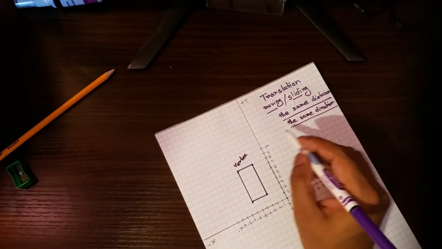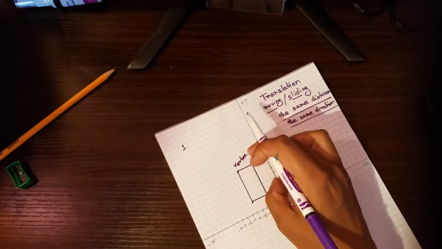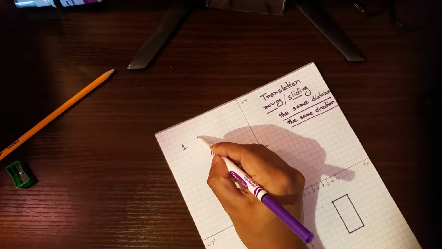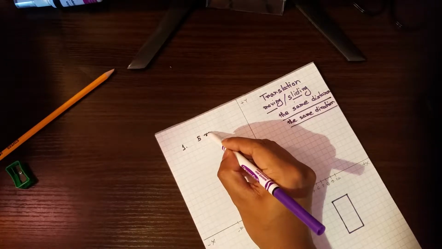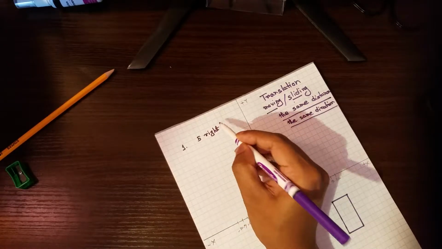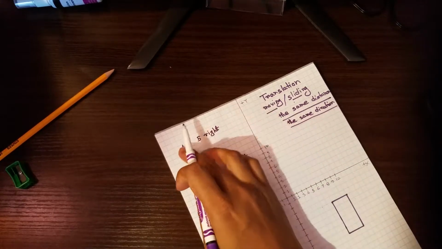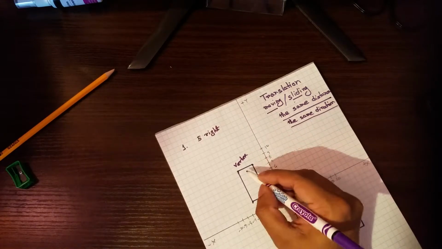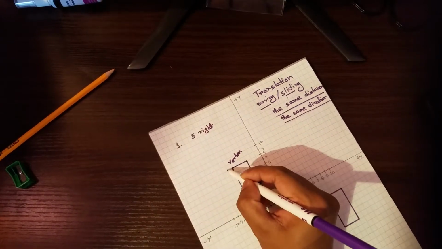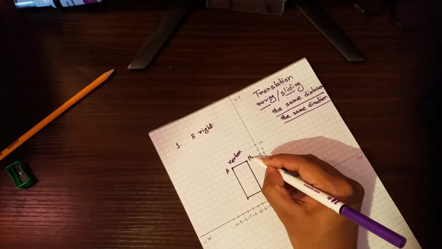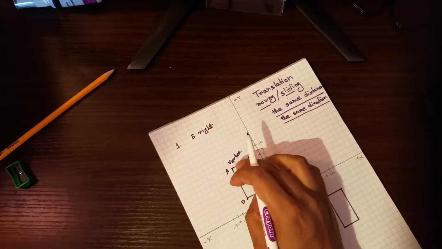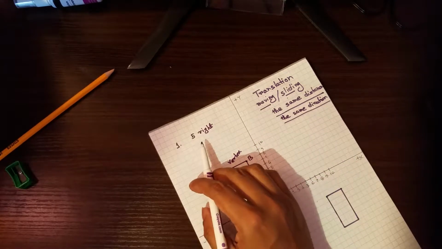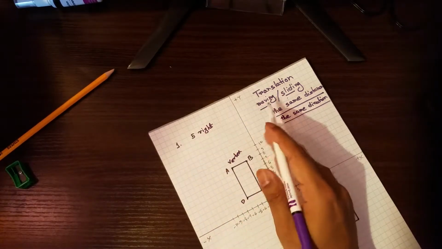So let's look at an instruction. Let's say I have been given this shape and I have to translate it, and the question says 5 right. This means that your shape will be moving 5 units to the right. So let's give our shape a name. It's called A, B, C, and D. So now I will have to move A, B, C, D to a new position, given the instruction 5 right.